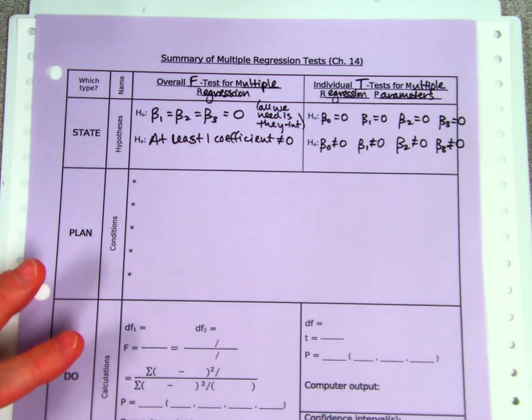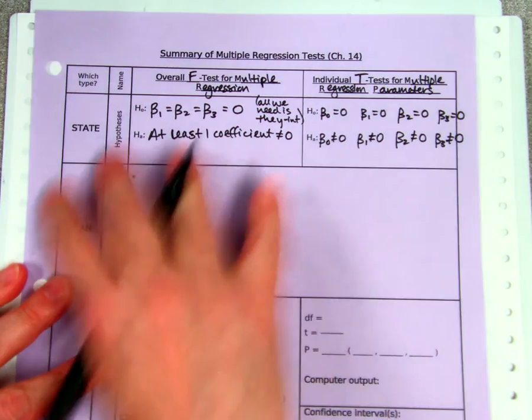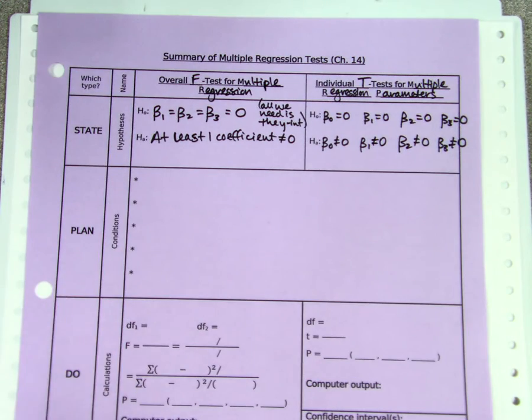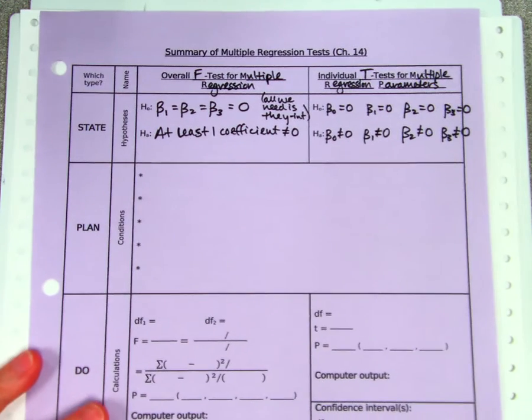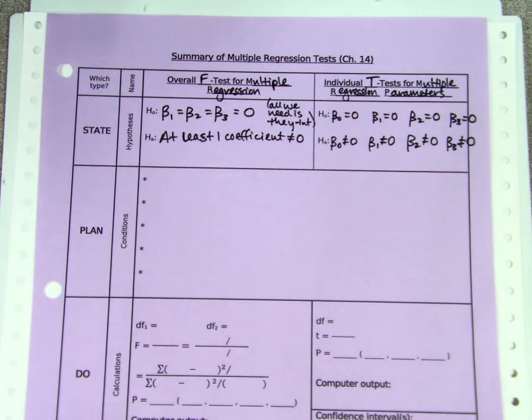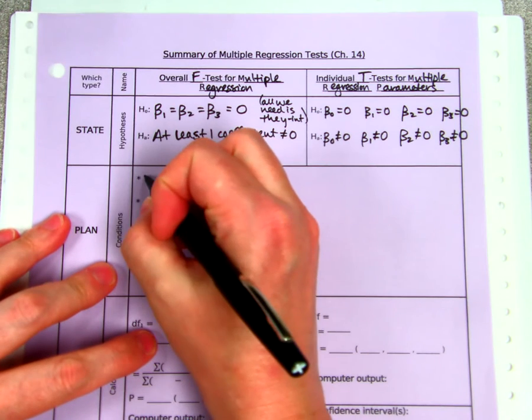When you're doing this with a computer, you put the same command in for all of it at once, and it spits out this output, which, by the way, we're going to do that on the back of this chart, the second page, if you're doing it digitally. So the conditions are the same for all 4 tests. Usually we just check them all at once. You have to have randomness.